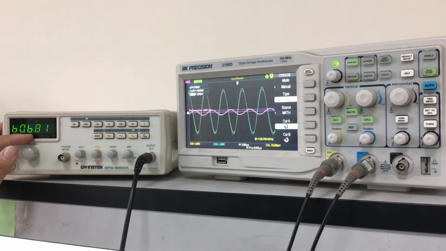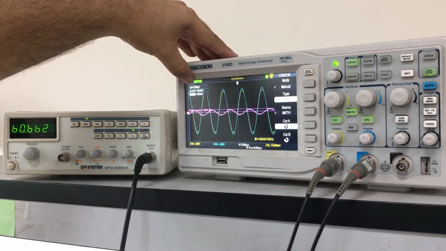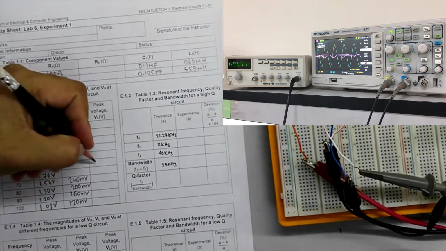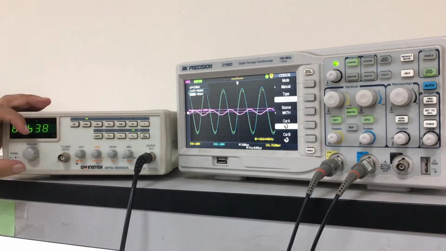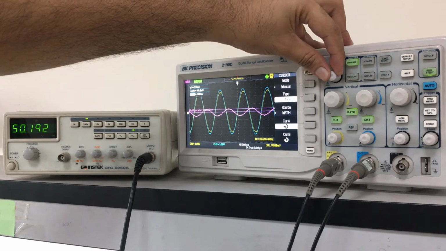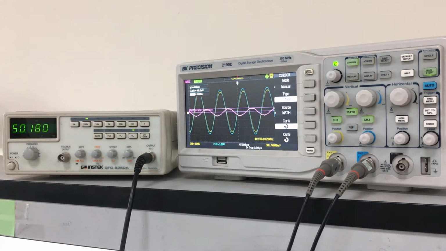For 60 kilohertz, our output is 320 millivolt. For 50 kilohertz, our drop across the capacitor is now 440.